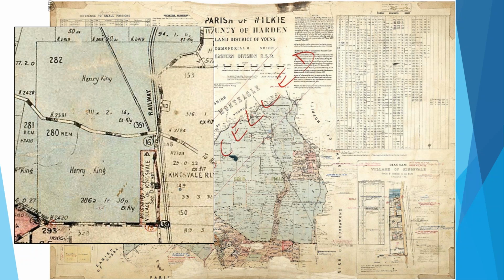So portion 280, Parish Wilkie, County Harden, Land District Young. That tells us everything we need to know about where that land was. We know that 282 was 311 acres. We know that portion 280 was 286 acres. We also have some numbers with H's on them.